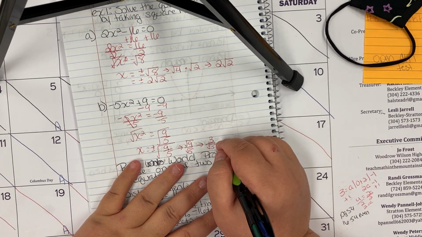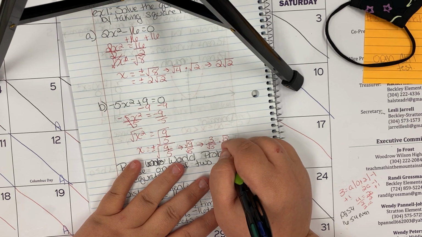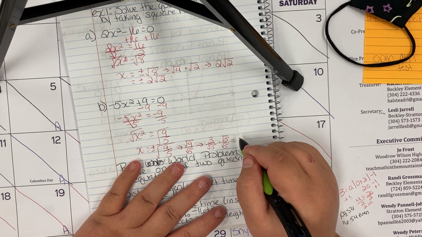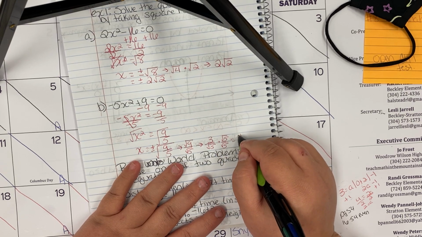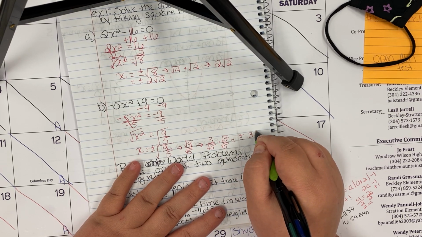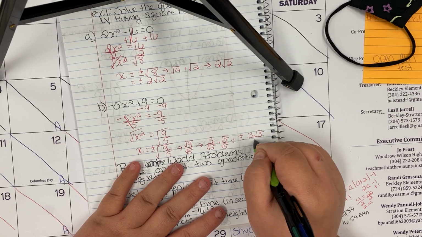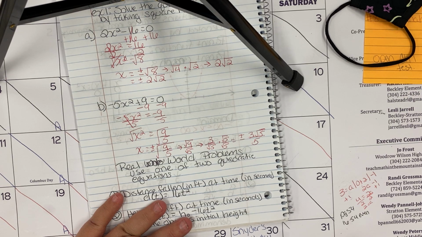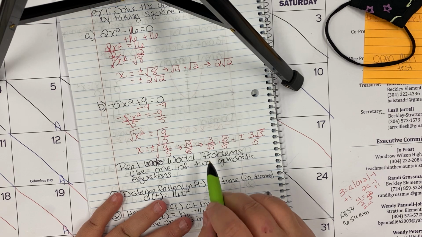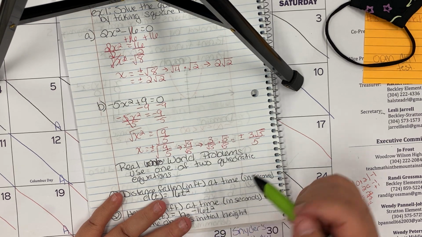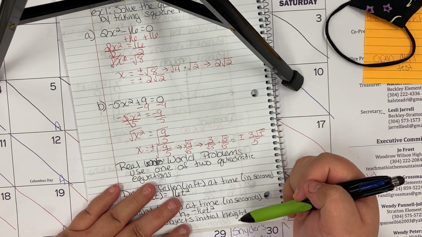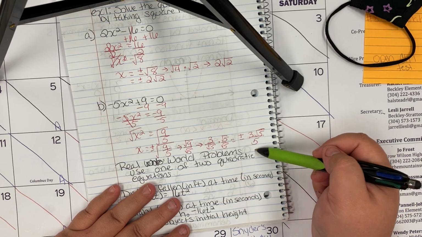Anytime you have a square root in the bottom, you just want to multiply the top and the bottom by that. So you have plus or minus 3 square roots of 5 over 5. And that is your final answer for x. Multiplying a square root by itself cancels out those square roots because that's technically the square root of 25. Square root of 25 is 5.